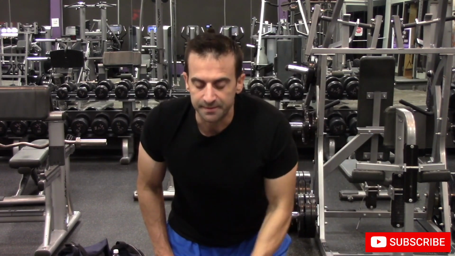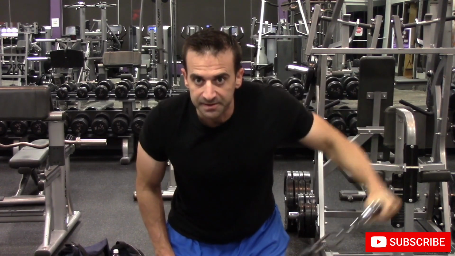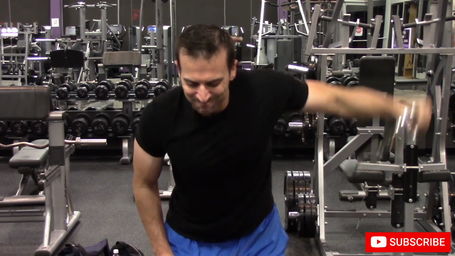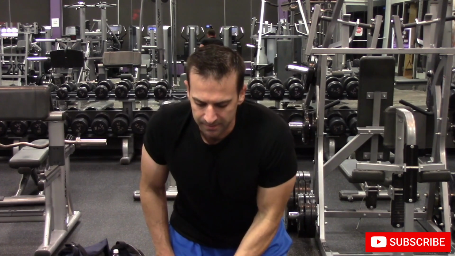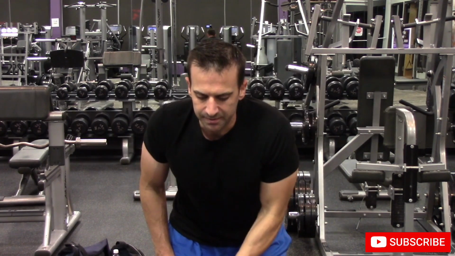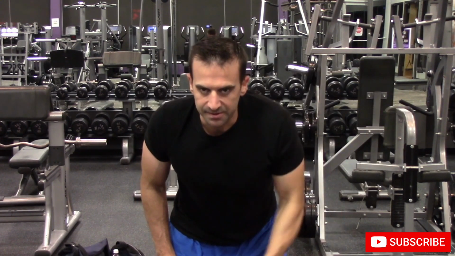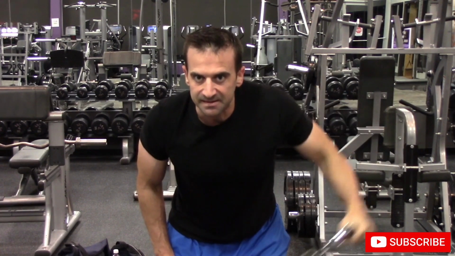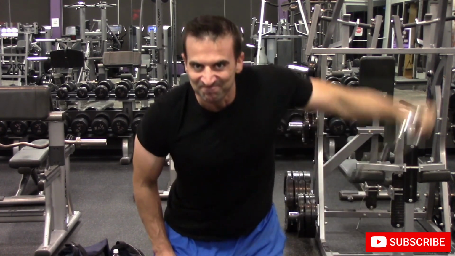Now, obviously the pulley is still at ground level, and I'm getting that nice diagonal movement with resistance throughout that diagonal, as opposed to when I'm using the dumbbell when it's just straight up and down gravity. So the cable pulley system provides that unique angle and that unique exercise.